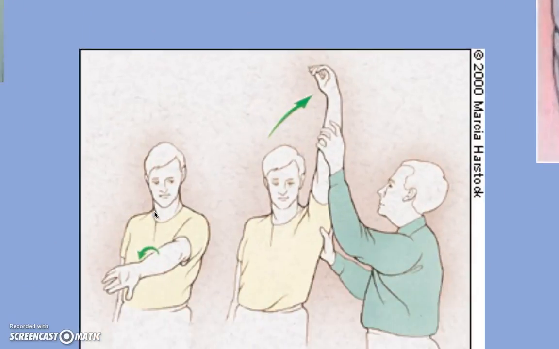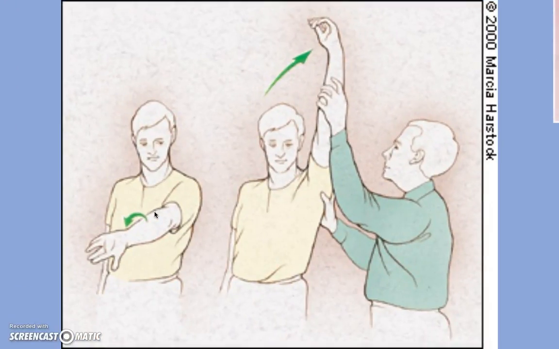The Neer test and the Hawkins-Kennedy test are tests for impingement, and the most commonly involved tendon is the supraspinatus. For the Neer's test, the examiner internally rotates the patient's arm and forcefully moves the arm through the full range of forward flexion or until reports of pain. The test is positive if pain is reported in the anterior lateral aspect of the shoulder.